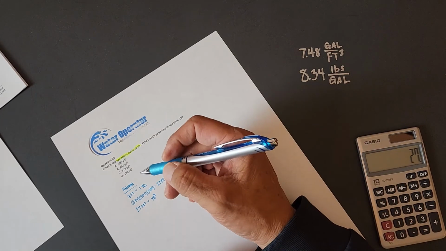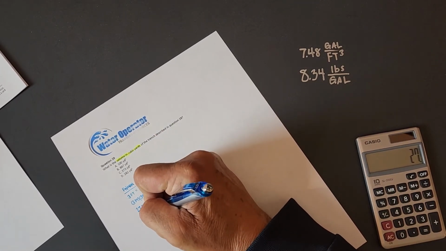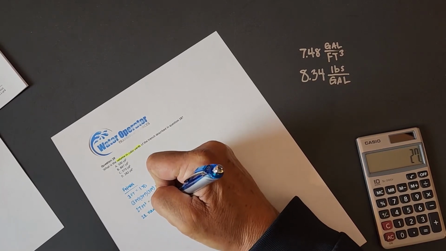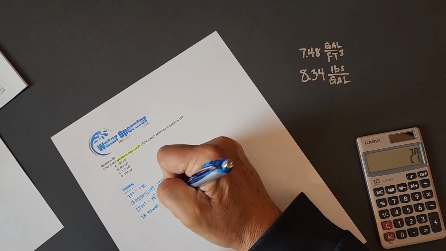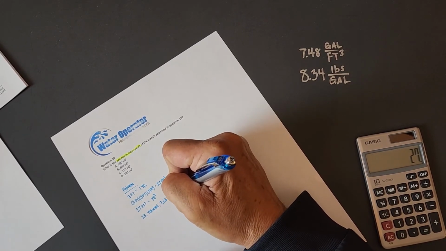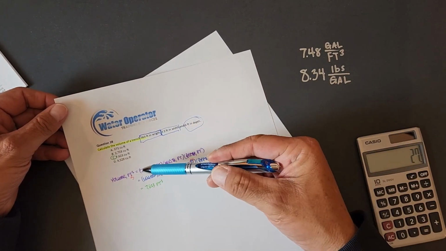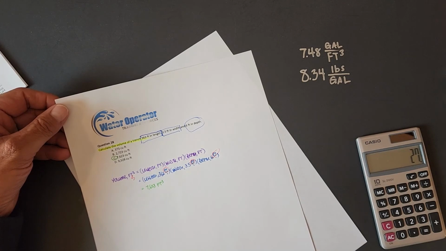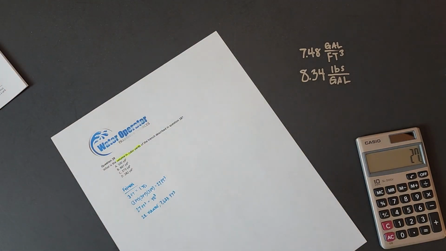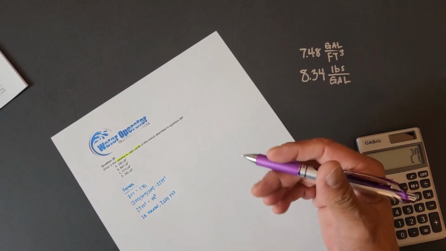We also know that in question 28, the volume is 7,623 cubic feet. Remember the previous question, 28, we calculated the volume in cubic feet, 7,623. So what do we do with all this information?